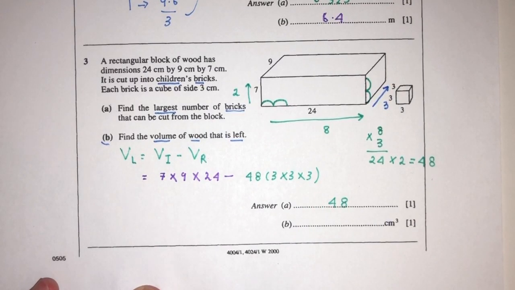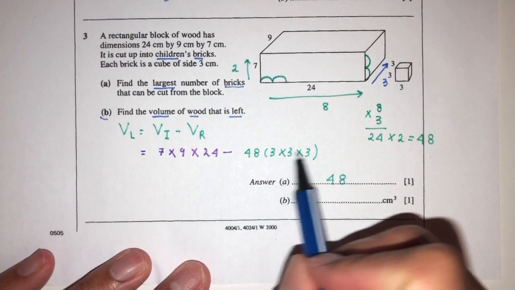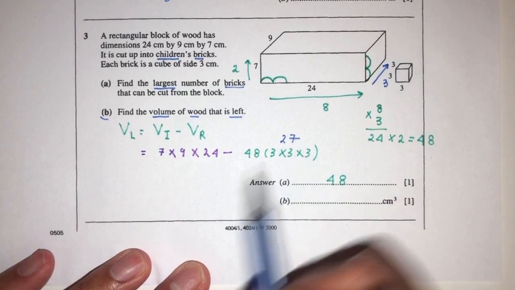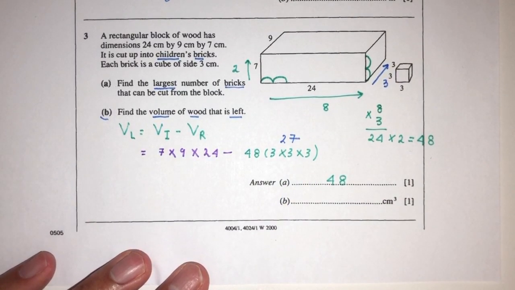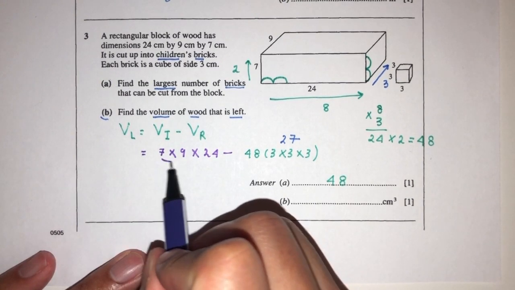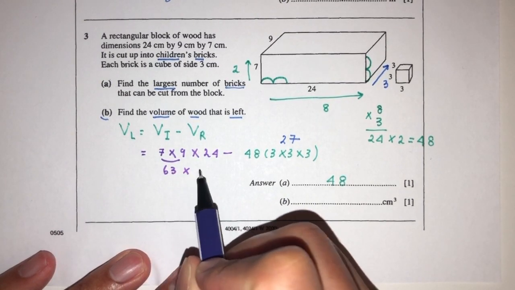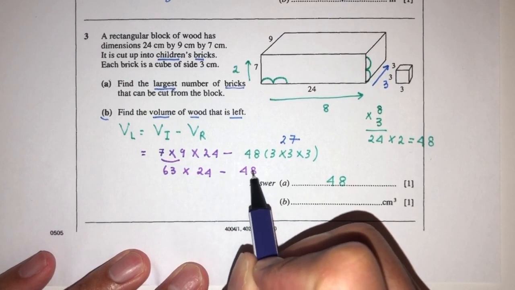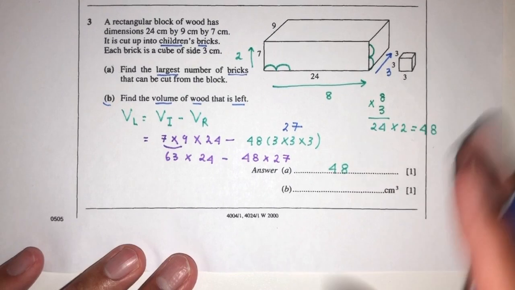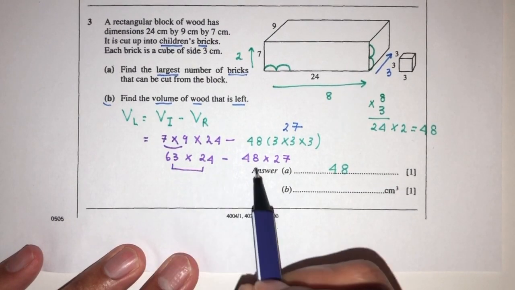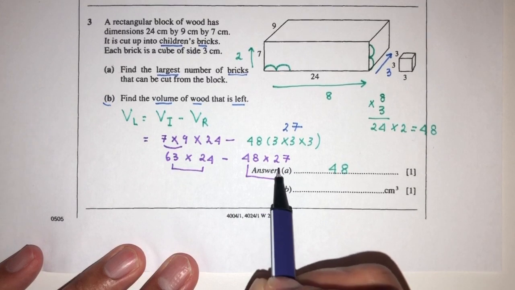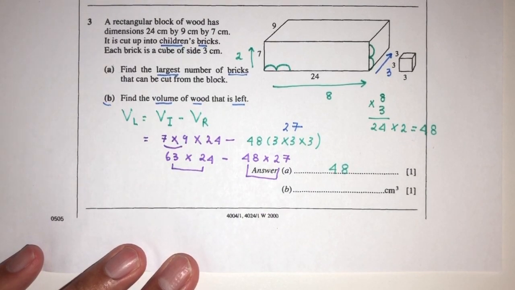Okay, so let's see how you can simplify this. We can do this one by one. I think there must be an easier way as well, but this is the more logical way of doing this question. So 3 times 3 times 3 is 27, not 9. So first, 7 times 9 is 63, times 24, minus 48 times 27. Now let's solve each of them. Again, this is the more logical way of solving the question. There's an easier way as well, just by using the diagram to find the answer.